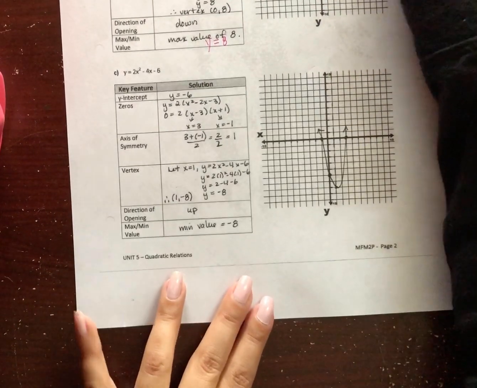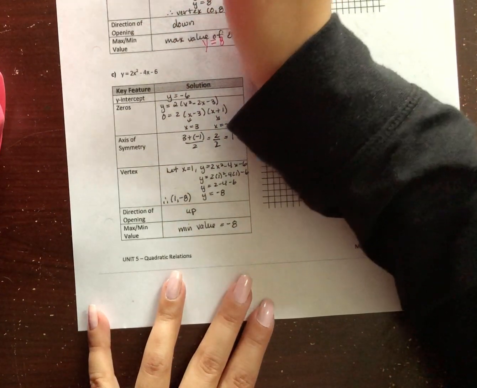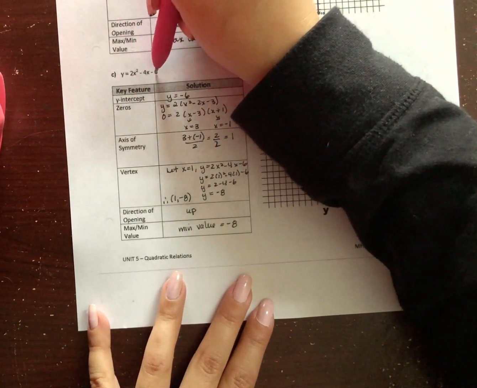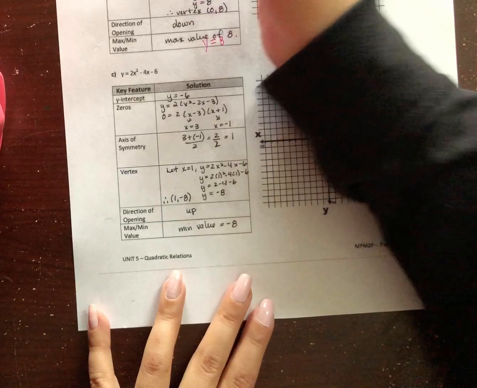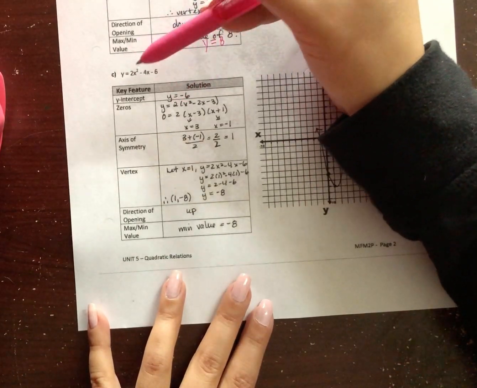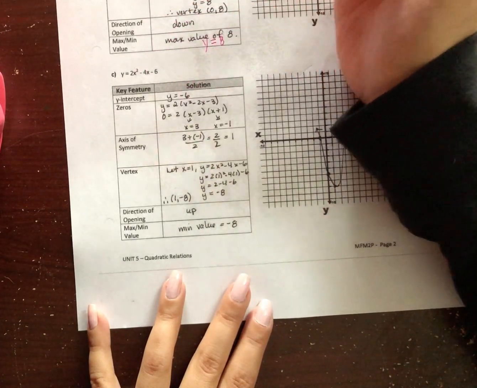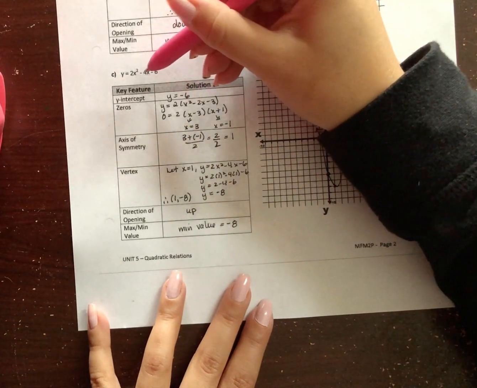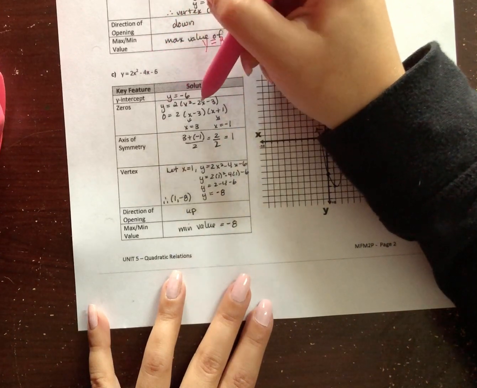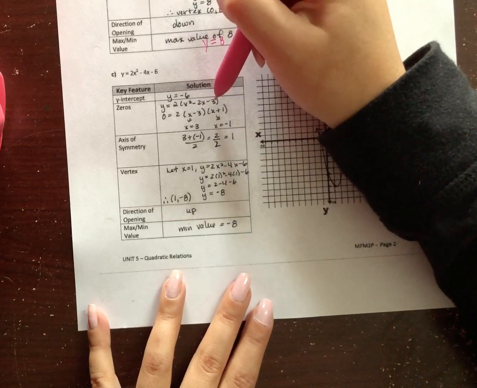For my last example, y equals 2x squared minus 4x minus 6. Our y-intercept is negative 6. Our zeros, I have to common factor first, so I took out a 2, and I started my bracket. 2x squared divided by 2 gave me x squared. Negative 4x divided by 2 gave me negative 2x. Negative 6 divided by 2 gave me negative 3.